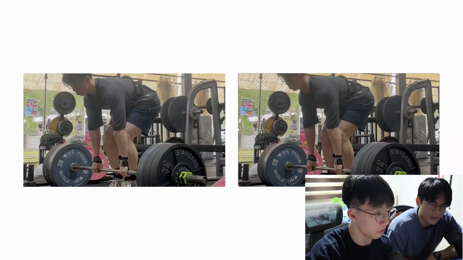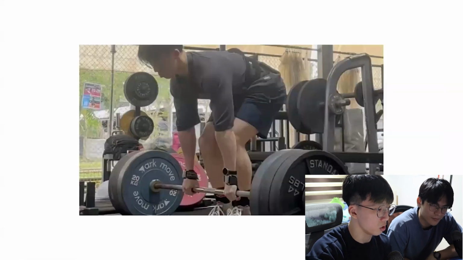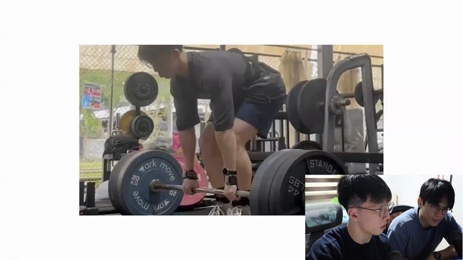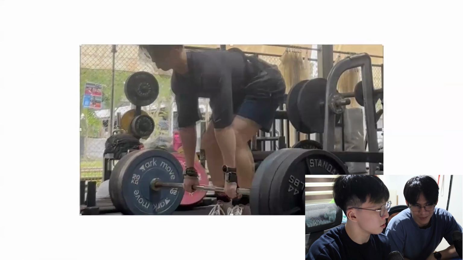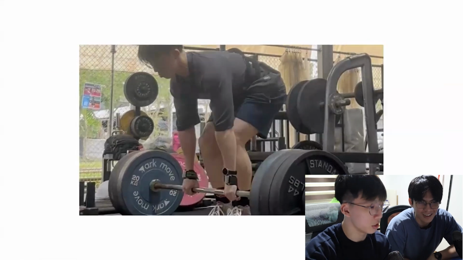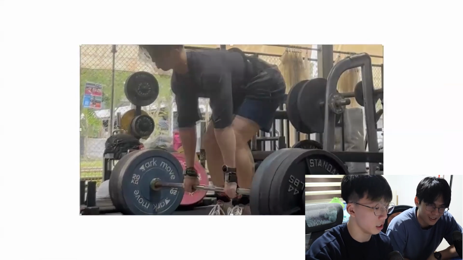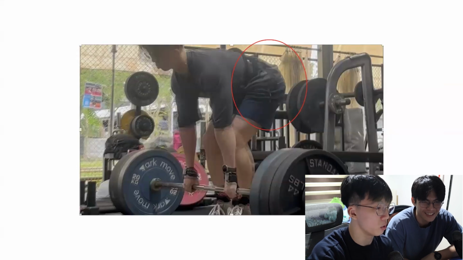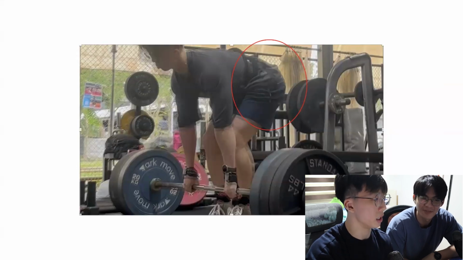Right, but what if I combine these two images like this? Can you sort of tell a difference? Your butt is a bit higher. Correct. So I have two main differences. The first one is my butt. My butt is raised higher. So why do I raise my butt when I pull slack?